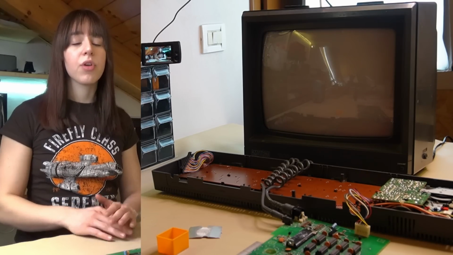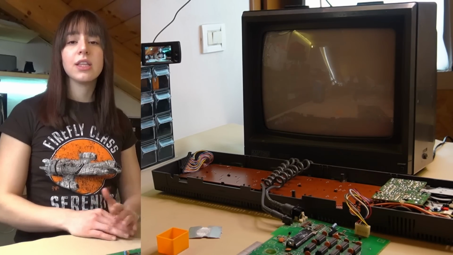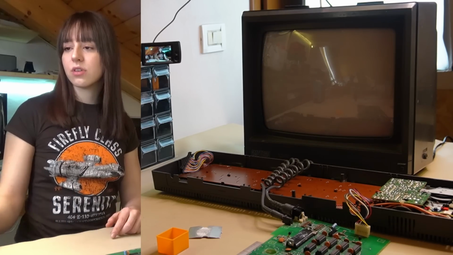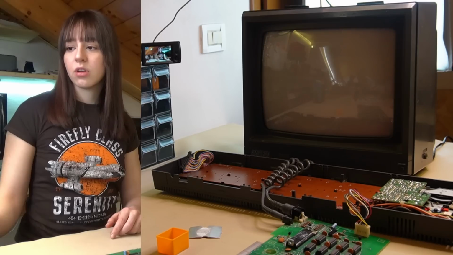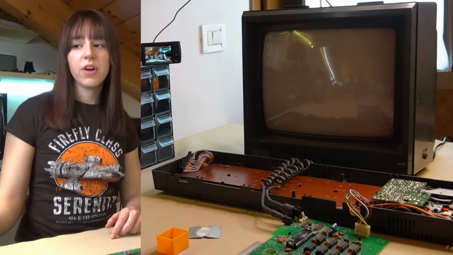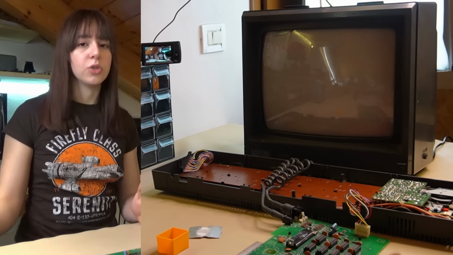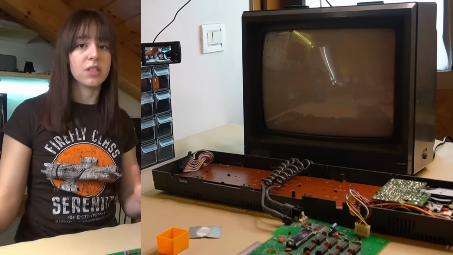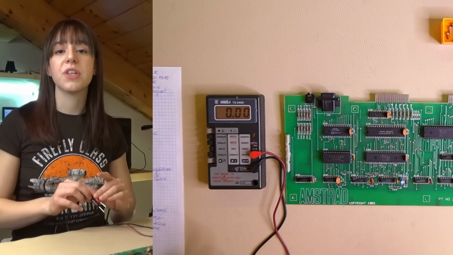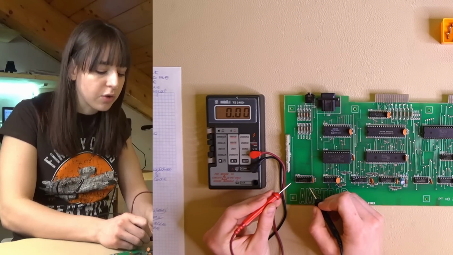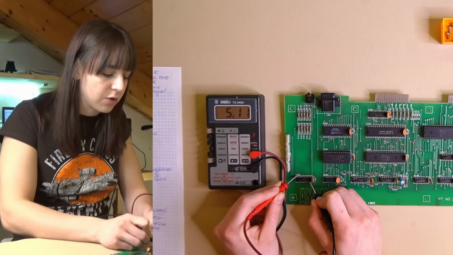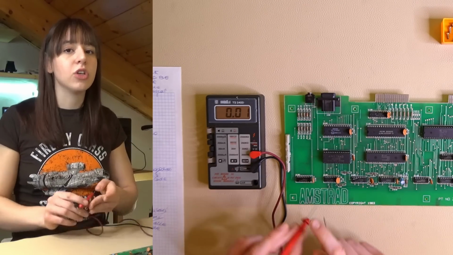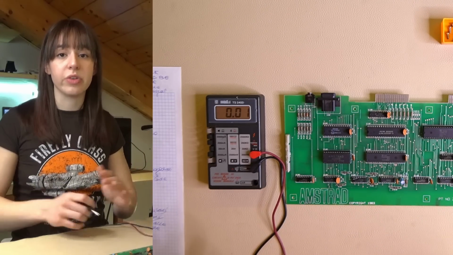I've cleaned the board and reconnected the capacitor. Now let's see if it works. However, I still have the same issue, so there is no video signal. Even though there is no video signal, I fixed the voltage problem and it's stable around 5 volts. But I still have no clue about why there is no video signal.